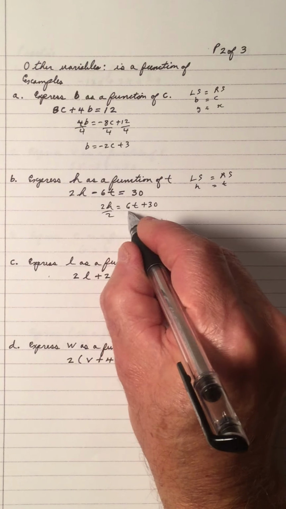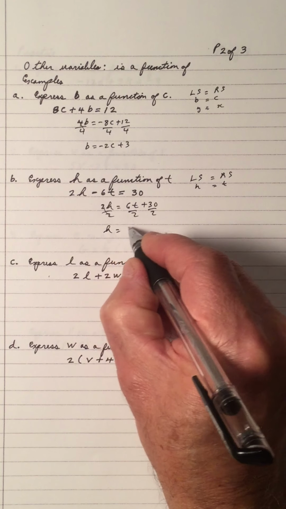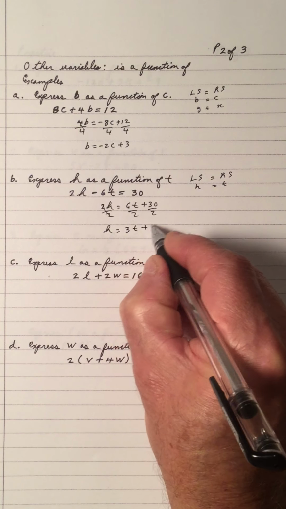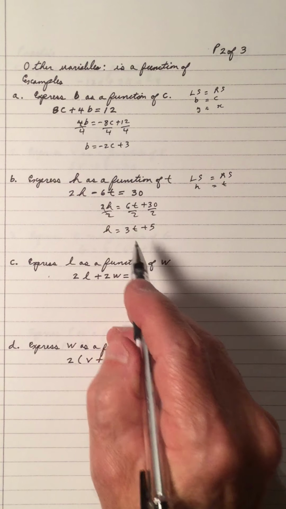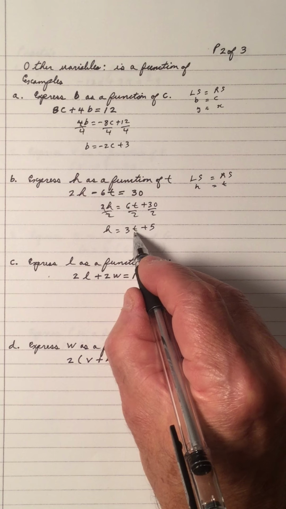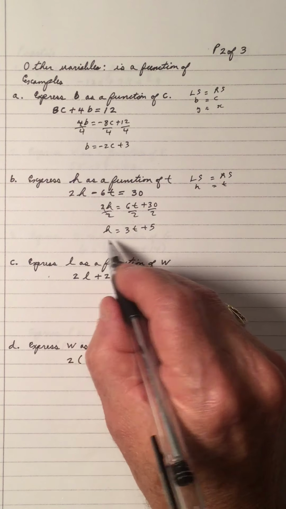So we divide by 2. They cancel to give us 1h, or h, equals 3t plus 5. So h is a function of t. Note, when you plug the values for t in, you get the values of h.